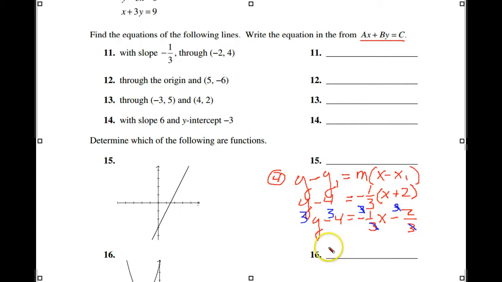And now I have 3y minus 12 equals a negative x, right here, negative x, and then this is going to be minus 2. Now I don't have to worry about getting common denominators and grouping this together. Now I'm going to bring this over to the other side, a negative 12, as a positive 12 here.